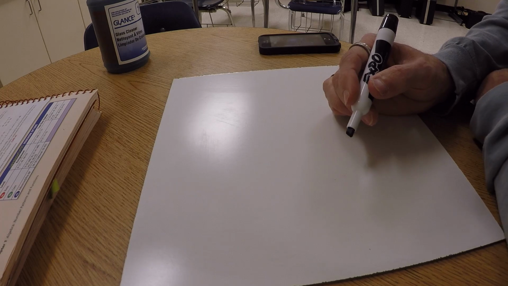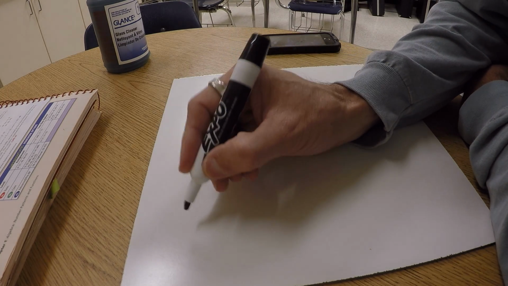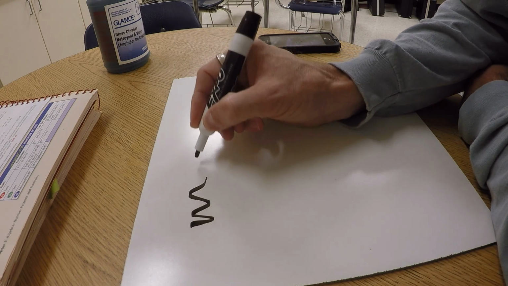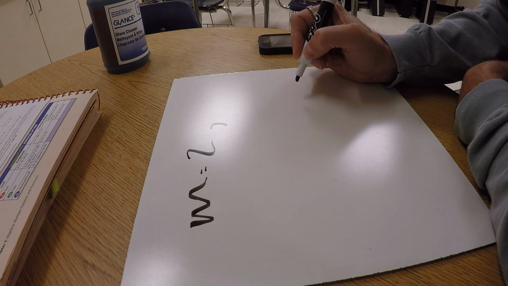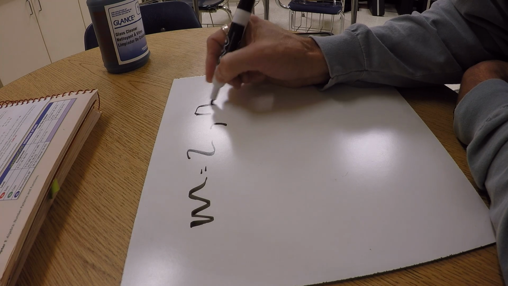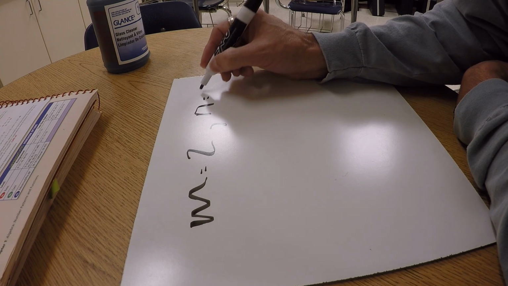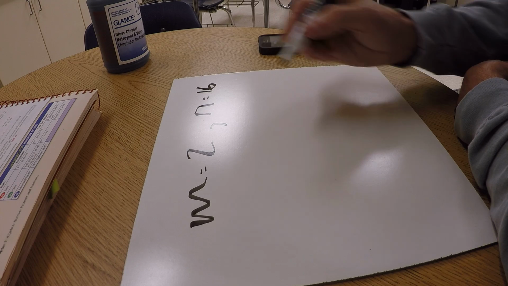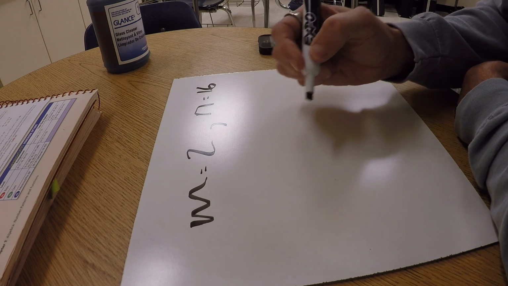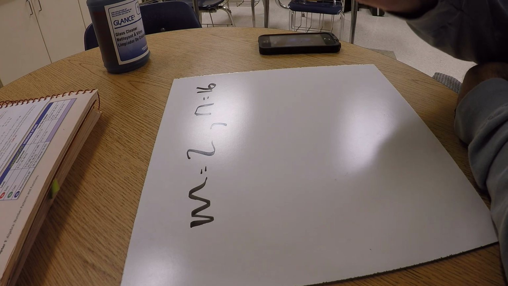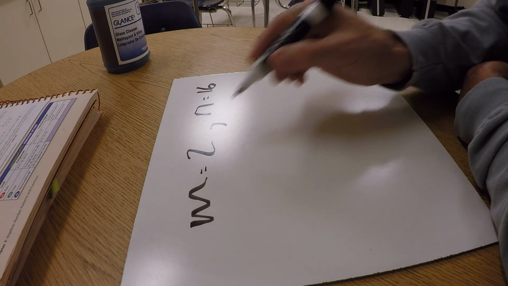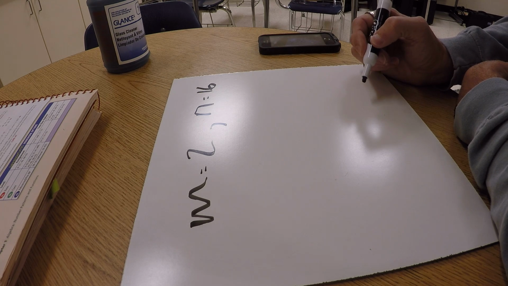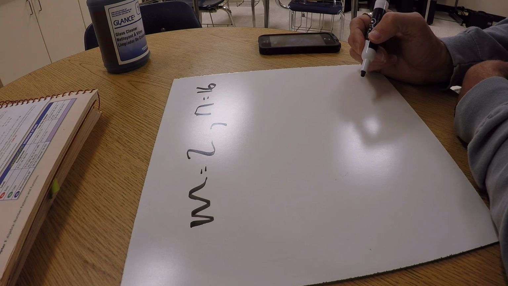You'll see the instructions that the variable m is going to be equal to 2, and the variable n is going to be equal to 16. So in any of the problems where we see the letter m, we're going to substitute for the number 2. Anywhere we see the letter n, we'll substitute a 16.